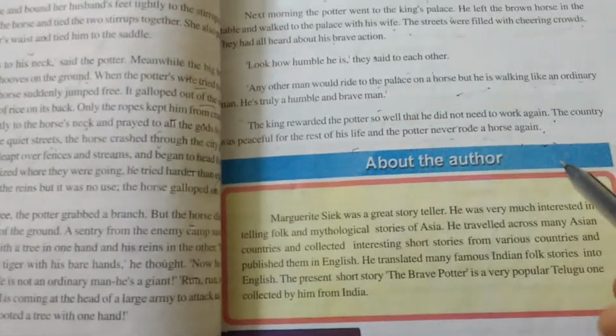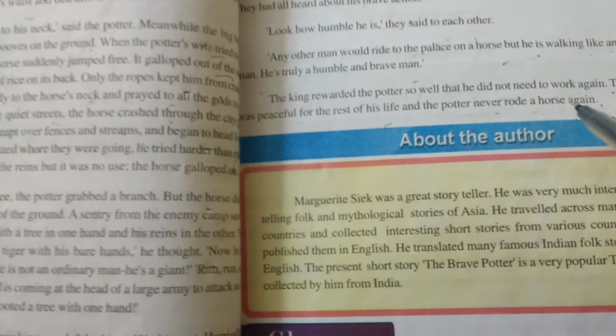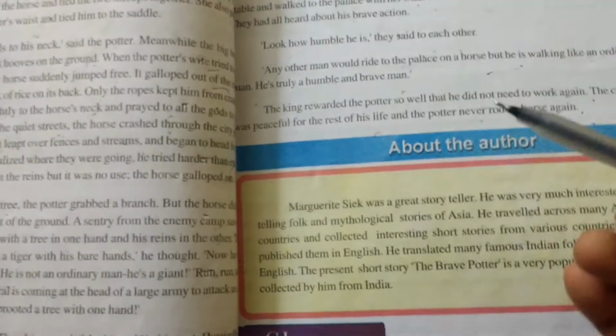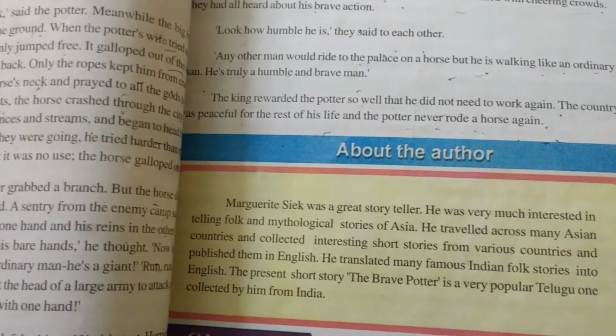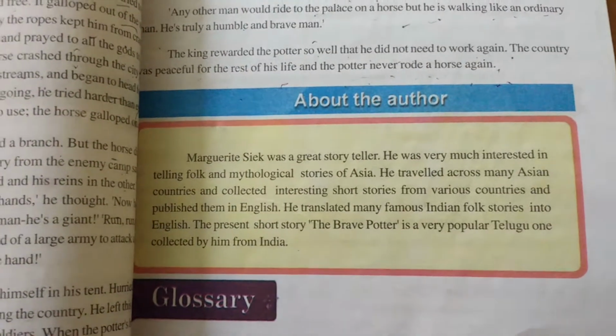See, he was a lucky person. Every situation is a possibility for him. Every situation gives him a positive attitude. That's why he was thought of as a brave person. So how lucky he was, we may think about the author.